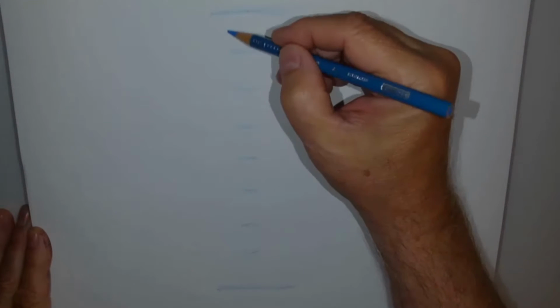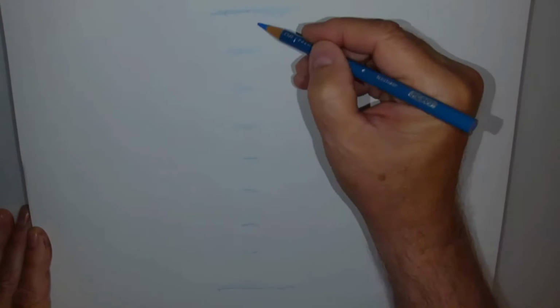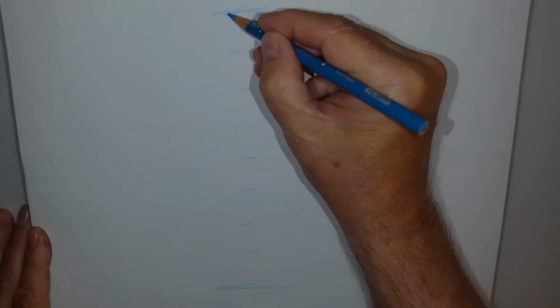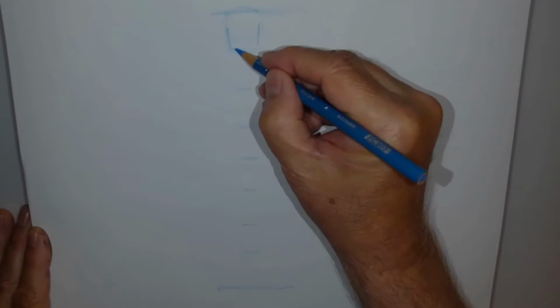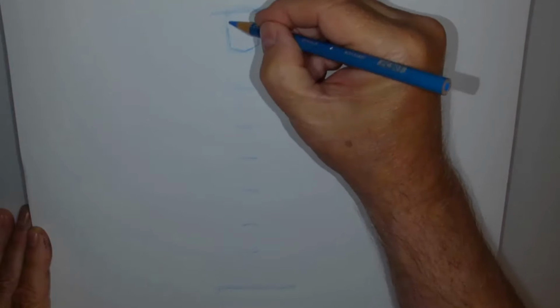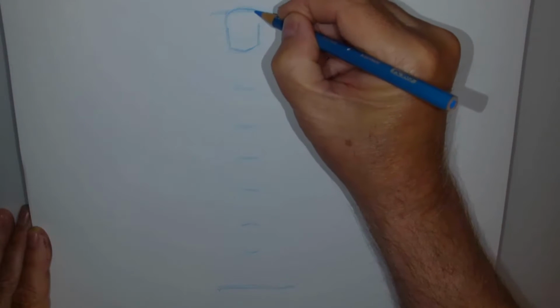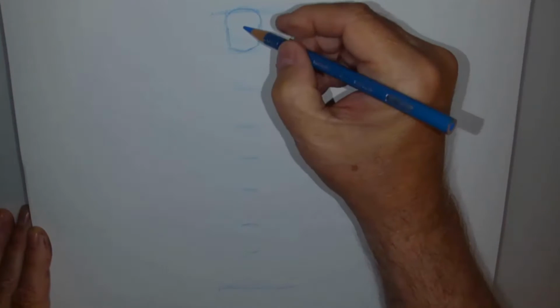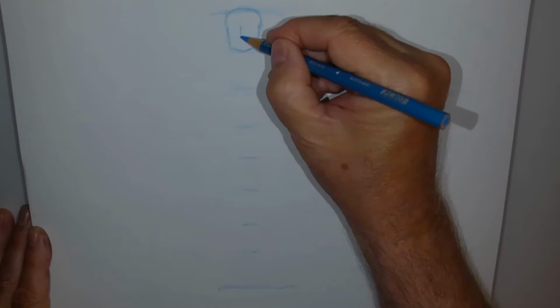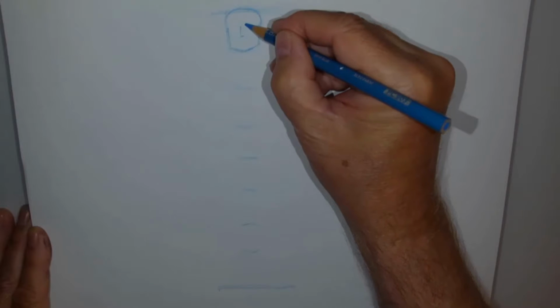Okay, so first off, we're going to do the head, and we've been using squares and such. I'm going to do a little different this time. I'm going to do a bit of a circle here, and then bring a couple of lines down and bring them across, representing the jaw and the chin. And this really is the skull of the character. Okay, and looking at proportions, we're going to have the nose in the middle.